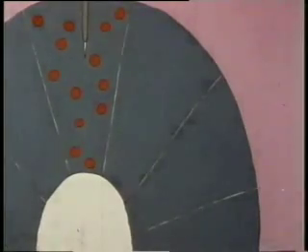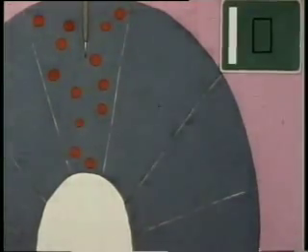If a microelectrode is driven down, perpendicular to the surface, through a single column, every neuron is found to respond to the same orientation.